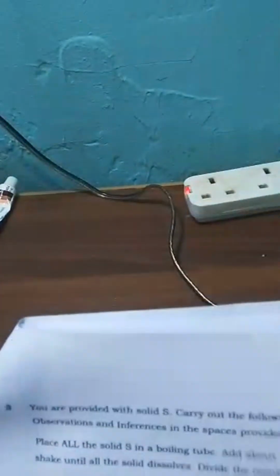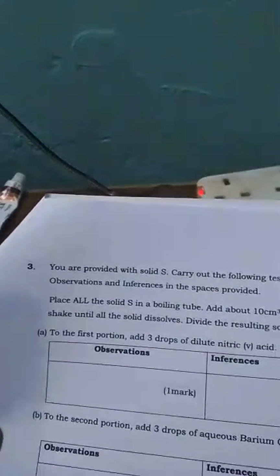It says, you are provided with solid S, carry out the tests, and write the observations and inferences in the spaces provided. Now, my question is, you need to identify which part is organic analysis and which part is inorganic analysis. That one is very important. It is very critical for you to identify that. So what is the importance of identifying that?